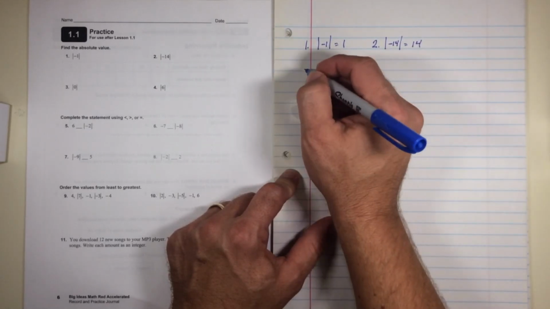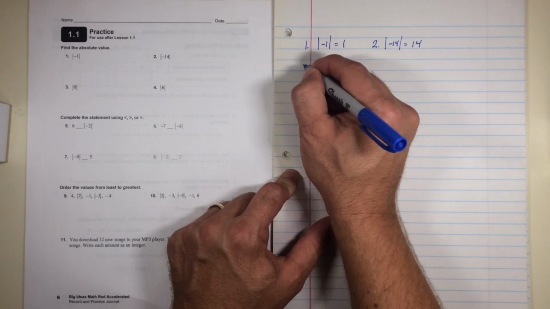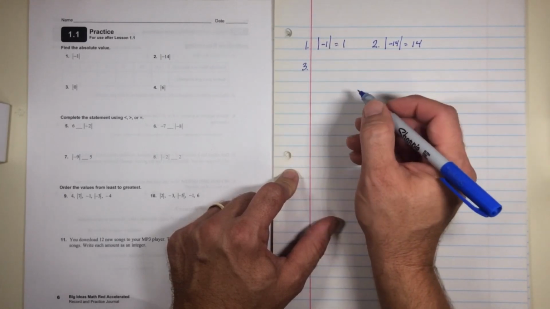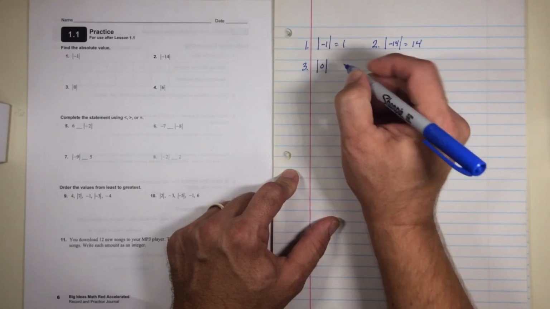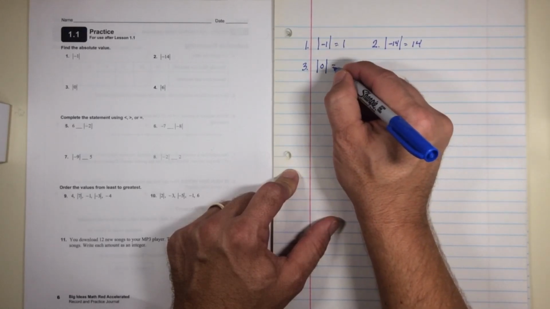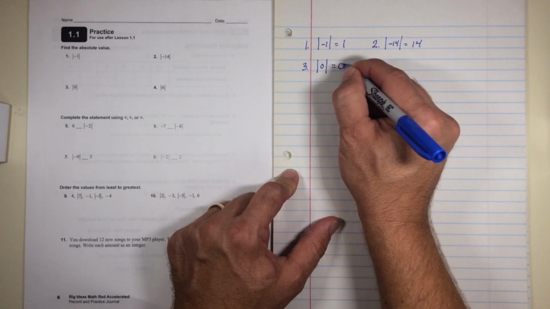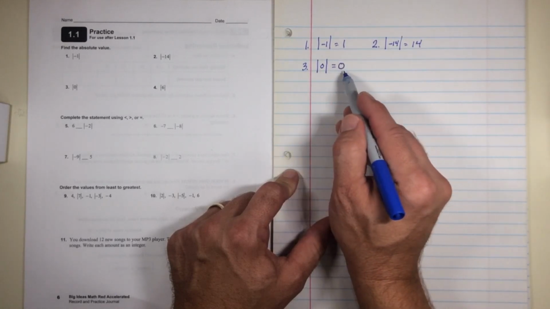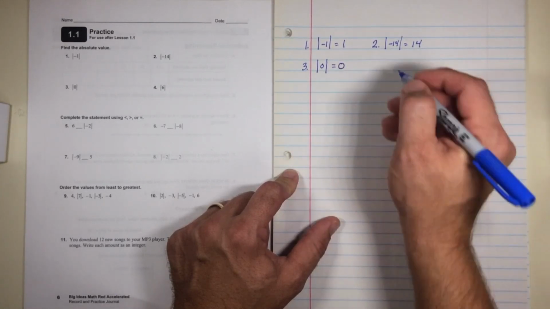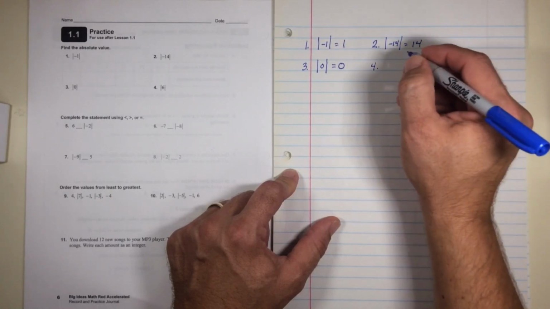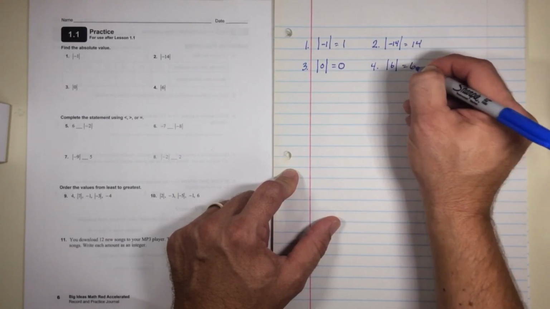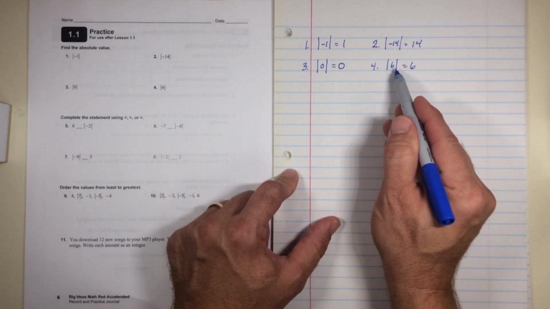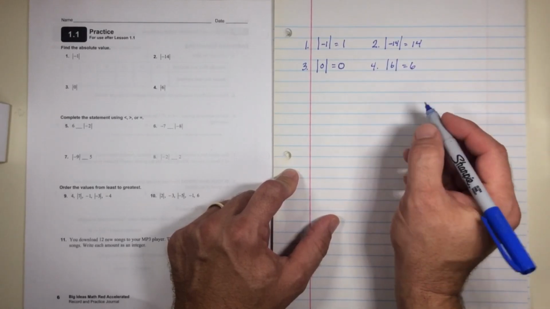Remember, the absolute value means the distance away from 0. It is impossible to have a negative absolute value. The absolute value of 0, so sad, is 0. That's the only absolute value that's not positive, because 0 is neither negative nor positive. And the absolute value of 6 is 6. Make sure that you make your absolute value signs large enough so I know that's not 161.